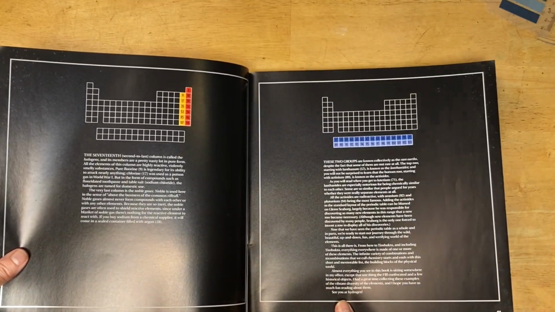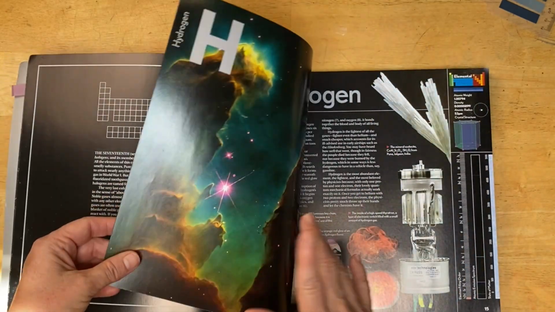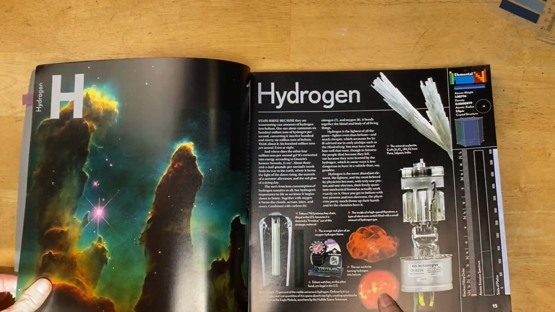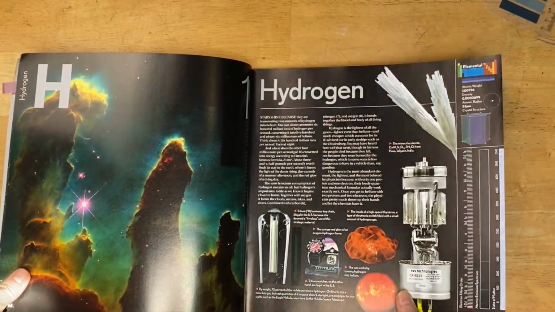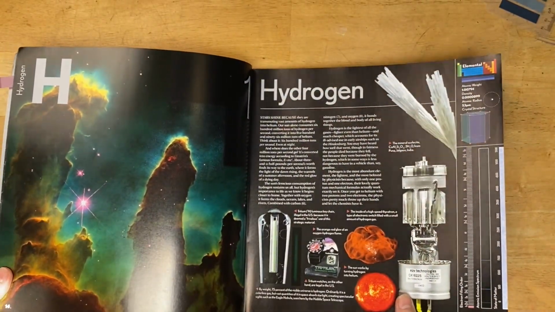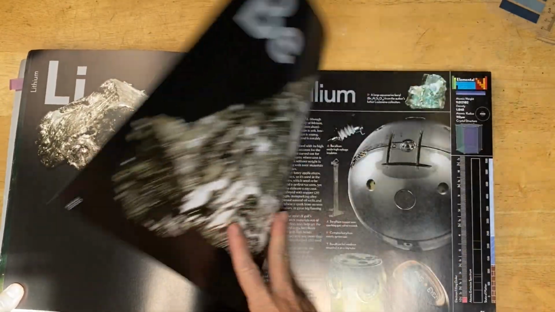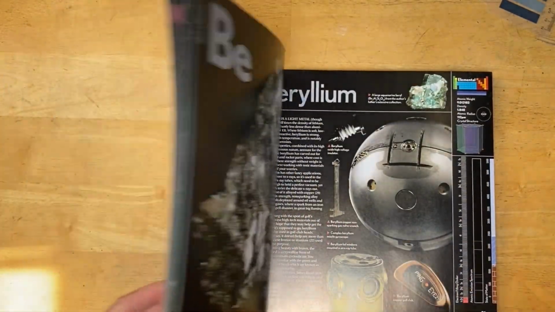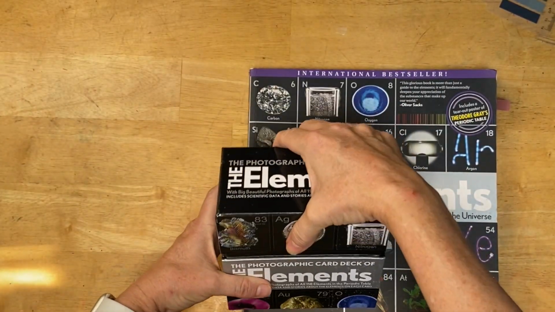It does not have the groups and going up over each group individually, but I will show you how we accommodated for that. However, it does have a page about every single element that they've had so far, which is very nice. But what we have done is purchased the card set that goes along with that.